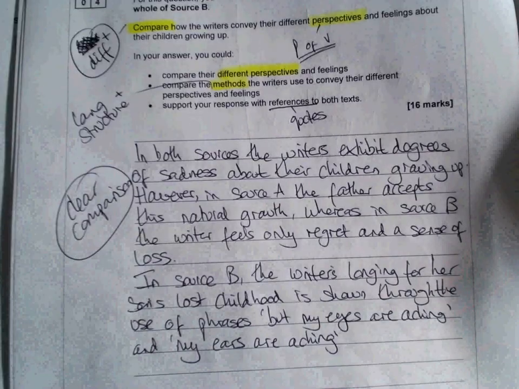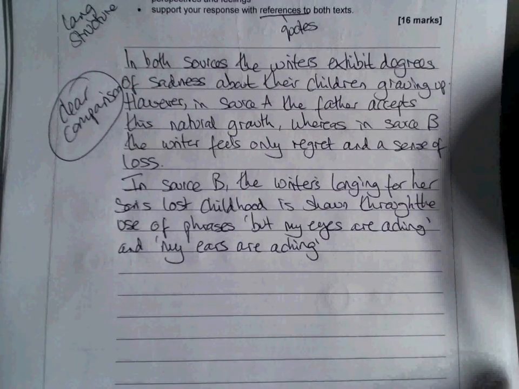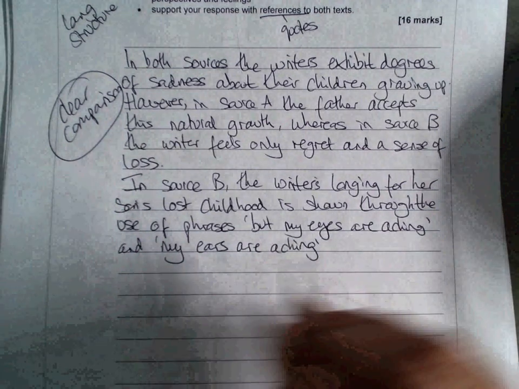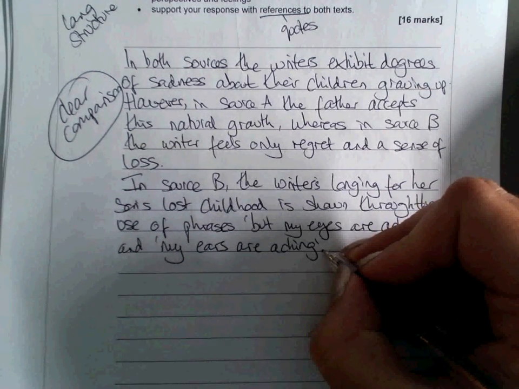Right, because those are really similar phrases, we can put those together to make a broader observation about her perspectives here. So, shown through the use of phrases, my eyes are aching and my ears are aching.